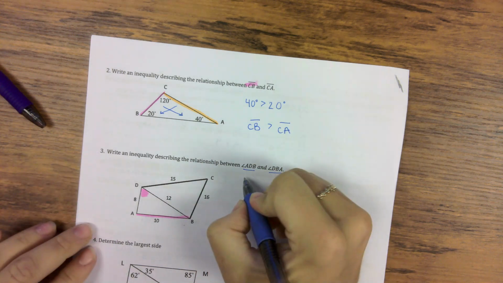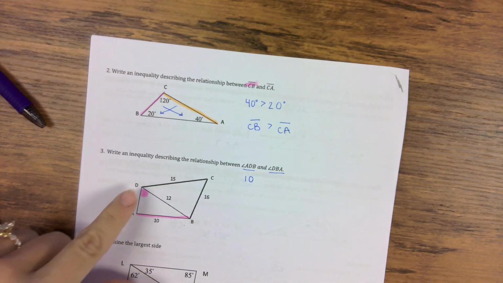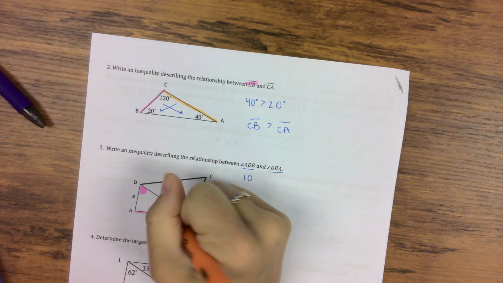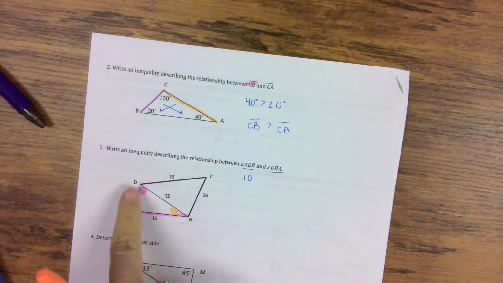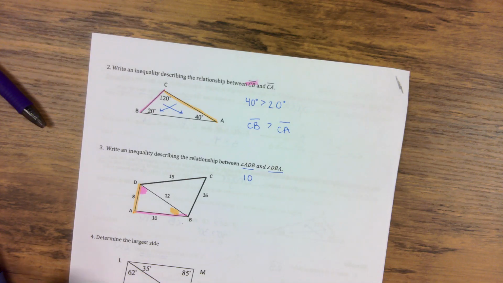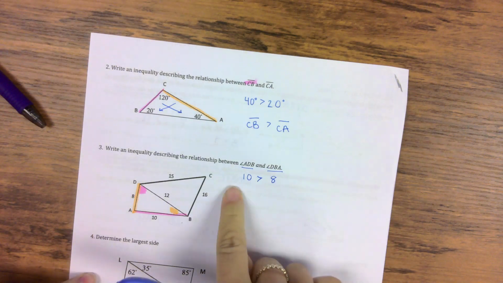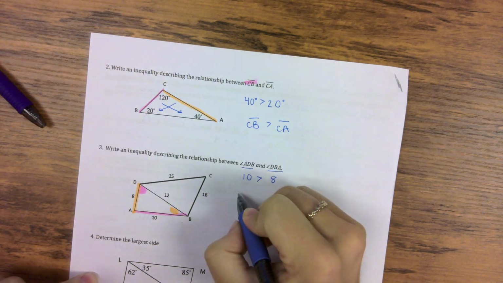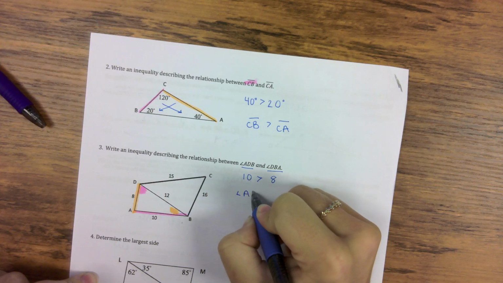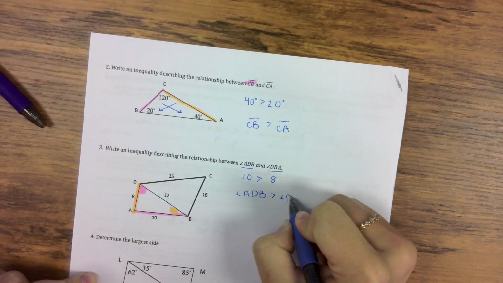And we also are checking the angle DBA. So angle DBA is right here. And across from angle DBA, the side length is 8. So since 10 is greater than 8, that tells us that angle ADB is greater than angle DBA.